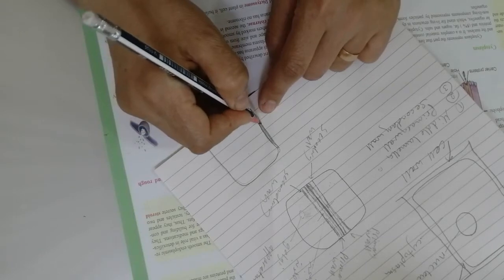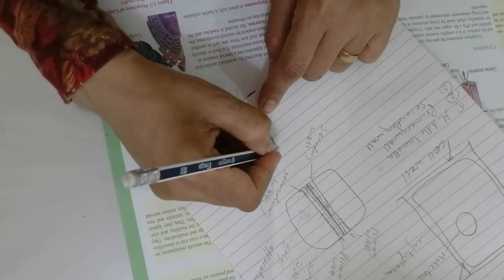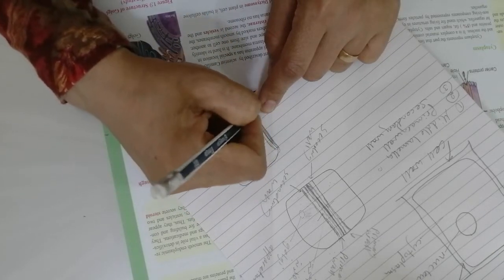This is the middle lamella. Then the deposition of the primary cell wall.